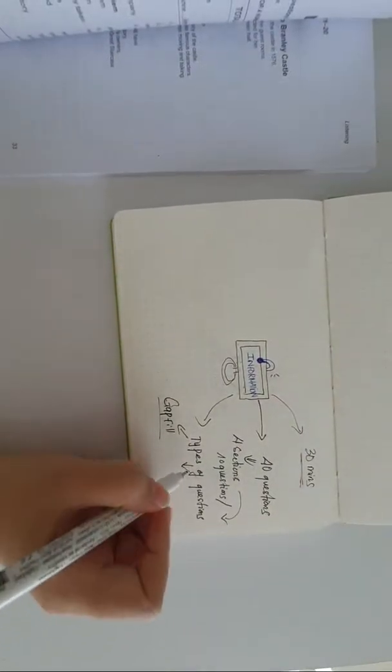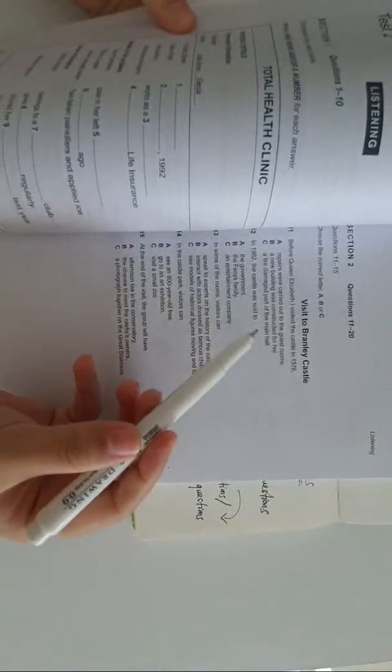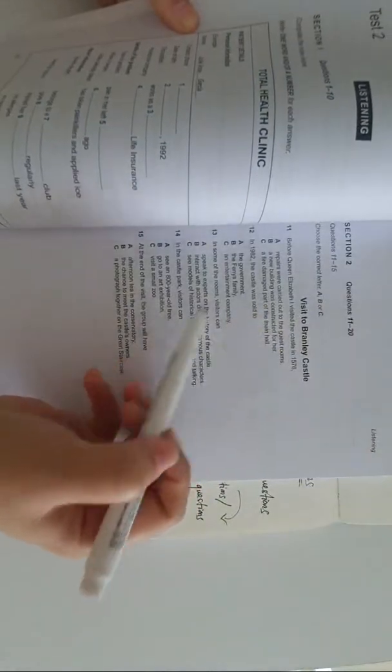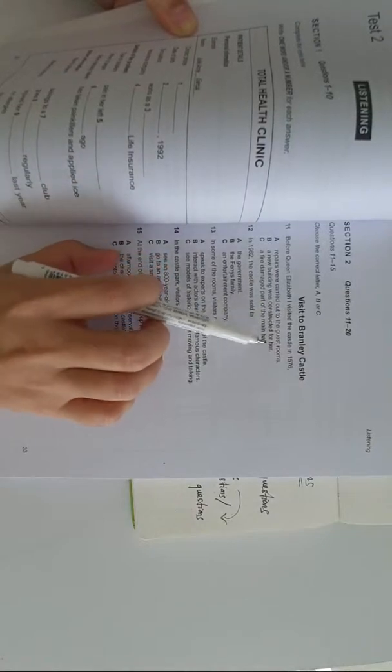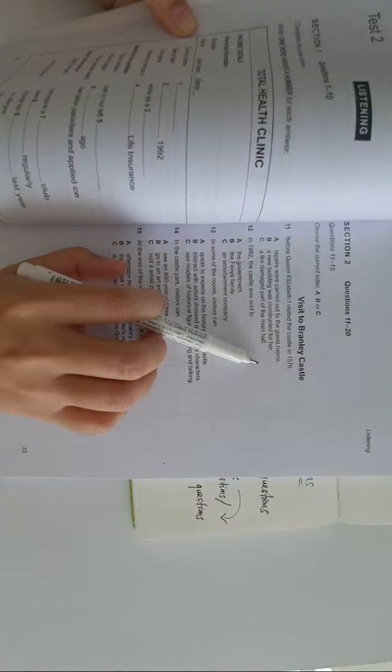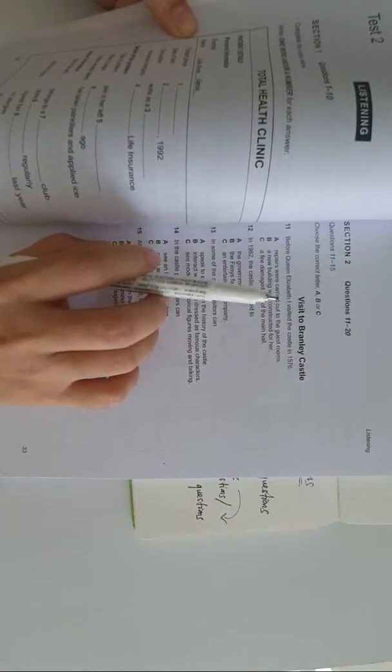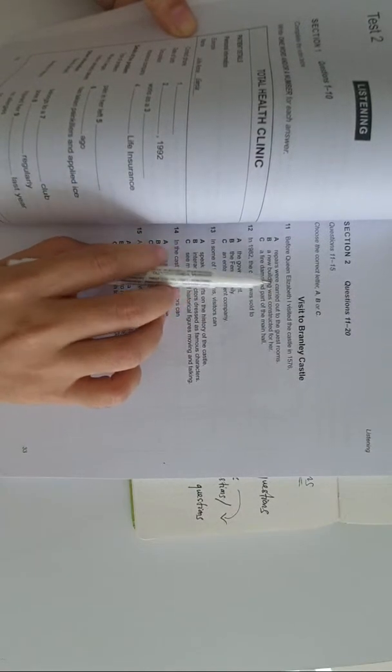And the next one, multiple choice questions. Something that looks like this. You have some options, and what you need to do is listen carefully and find the correct answer, A, B, or C.